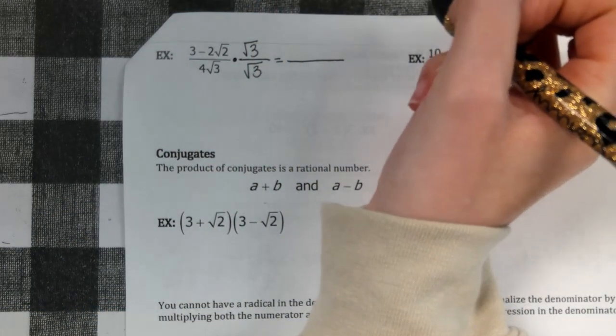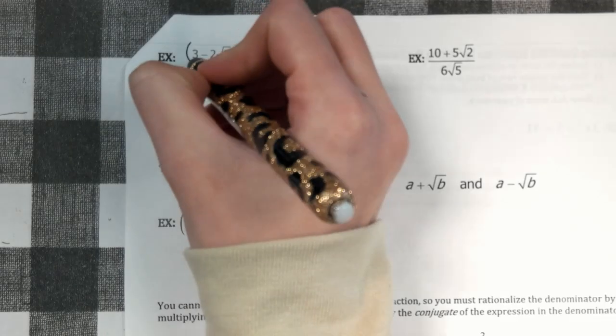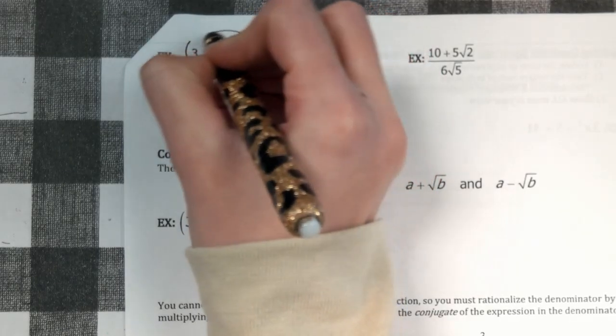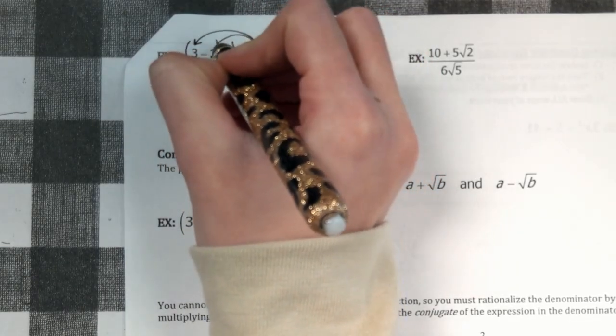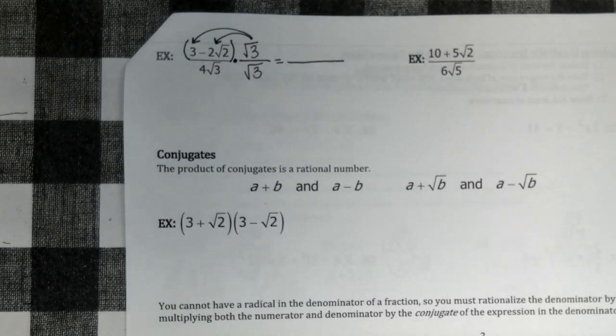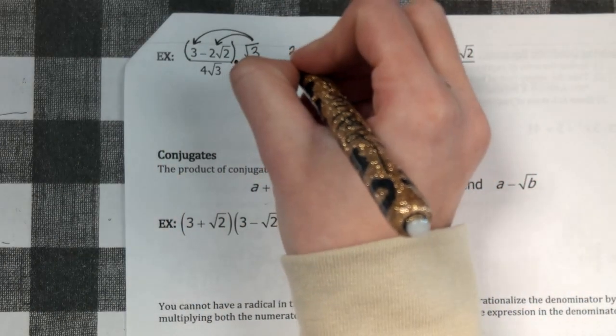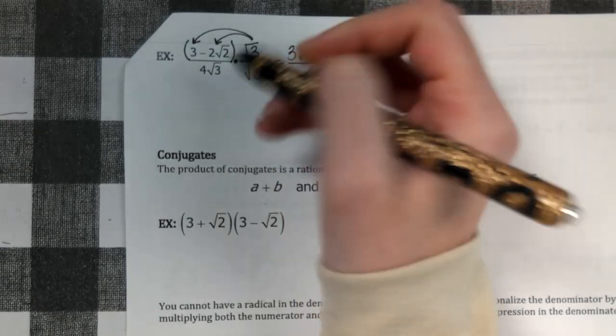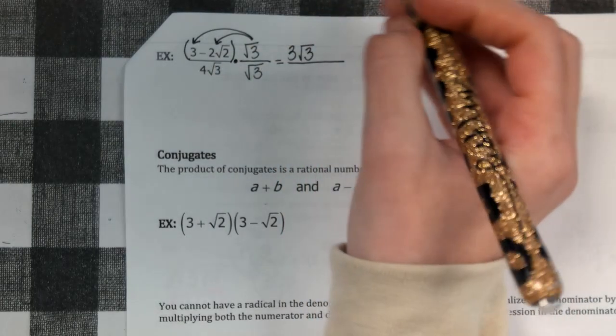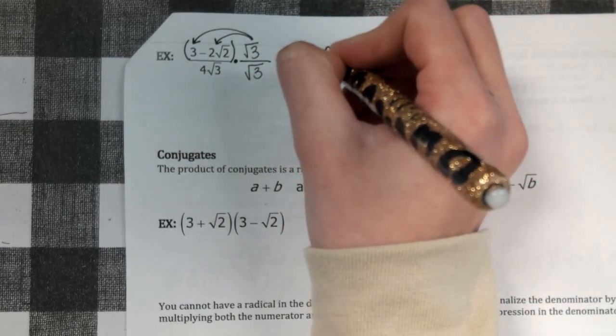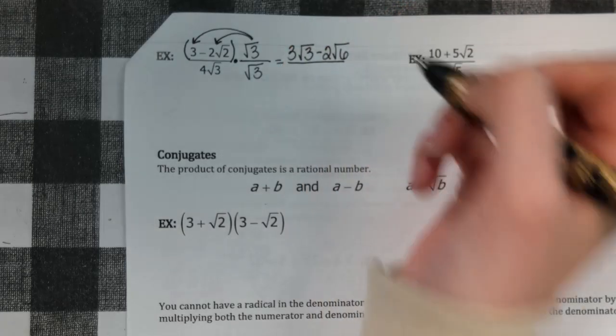Now that I have more terms in my numerator, I've got to distribute the square root of 3 to 3 and the square root of 3 to negative 2 square root of 2. Y'all follow me? You're multiplying two terms with one, so you distribute that. Okay, so then 3 times the square root of 3 is 3 square root of 3. And negative 2 square root of 2 times square root of 3 is a negative 2 square root of 6.